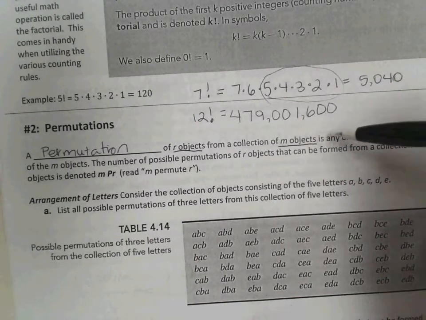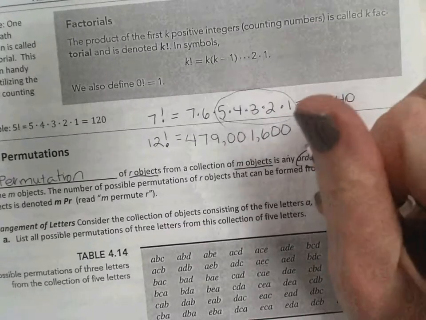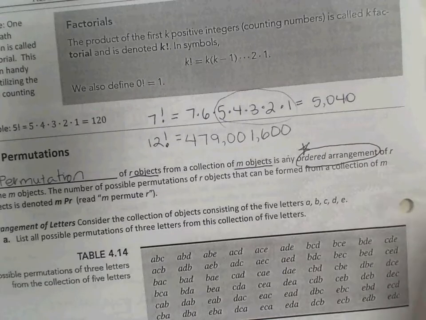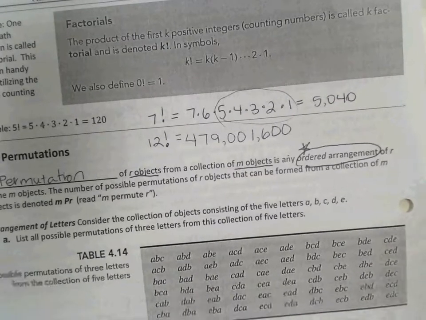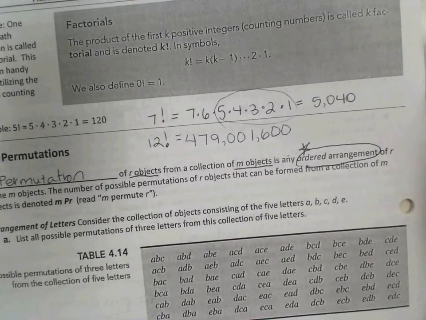And it is any ordered arrangement. I'd put a star by that. What do we put a star by, Ben? Ordered. Okay, and that's important. Zach, did you get that? No, I was trying to figure out what that said. Ordered arrangement. No, the word. Okay.